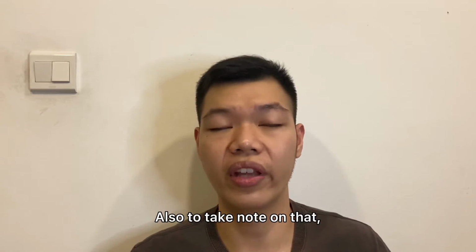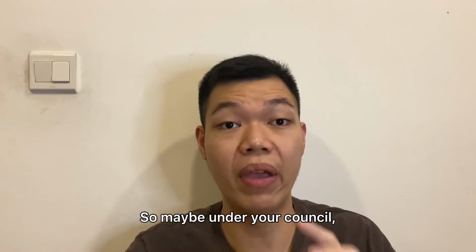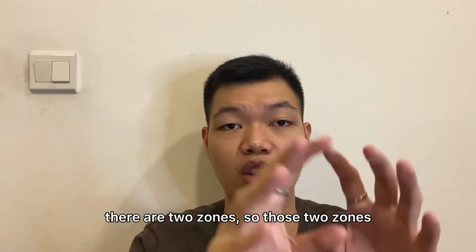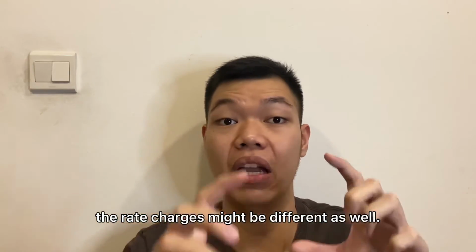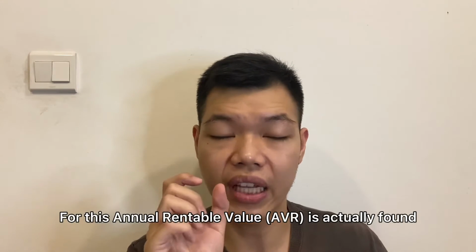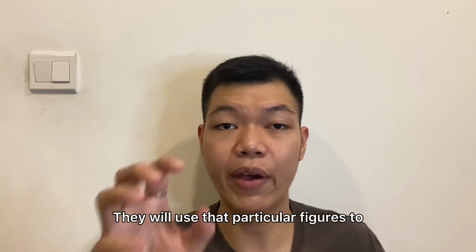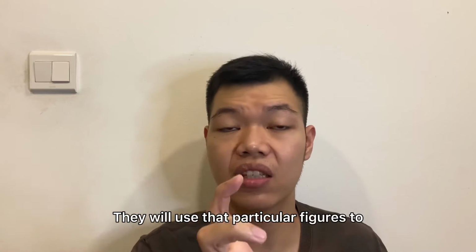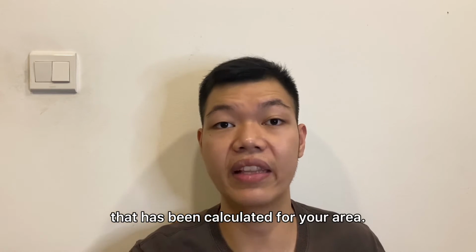Also, take note that different zones have different rates as well. Maybe under your council there are 2 zones, and the rates charged for those 2 zones might be different. The annual rentable value is found in the letter that they have posted to your house. They will use that figure and multiply it by the rate that has been set for your area.